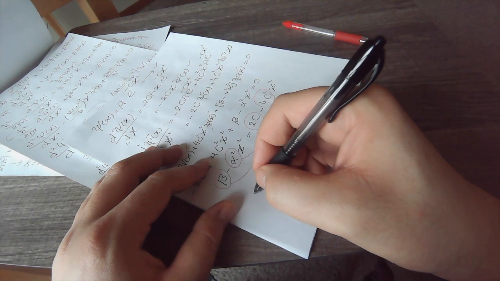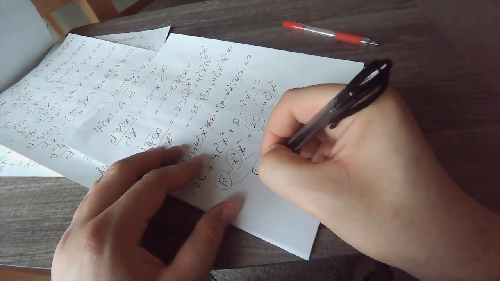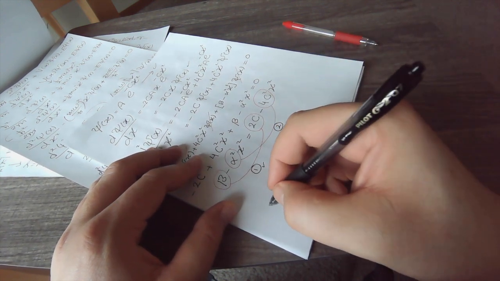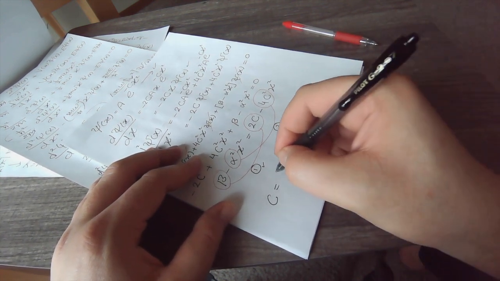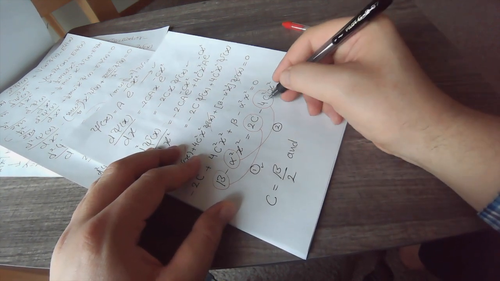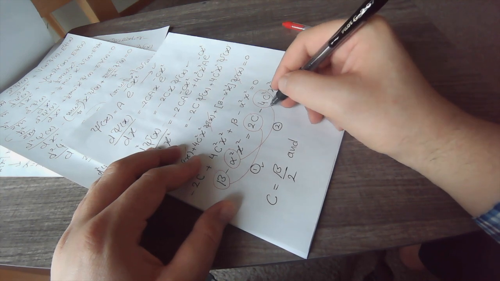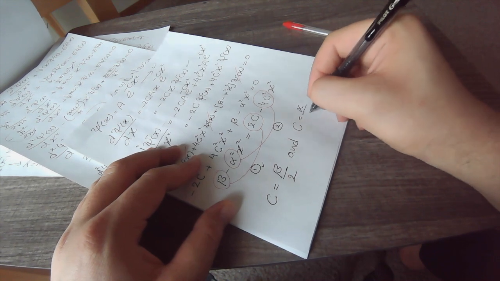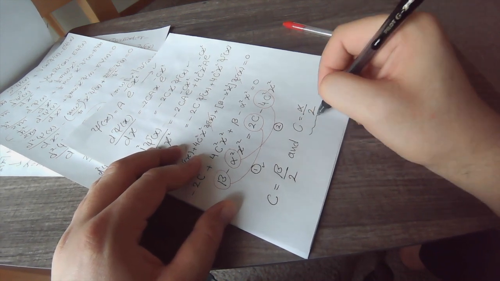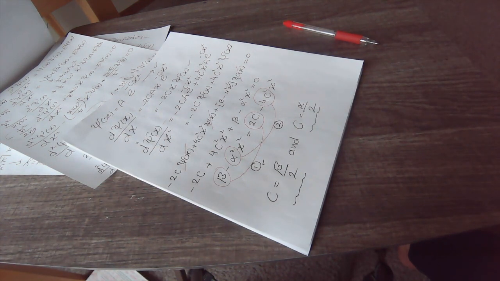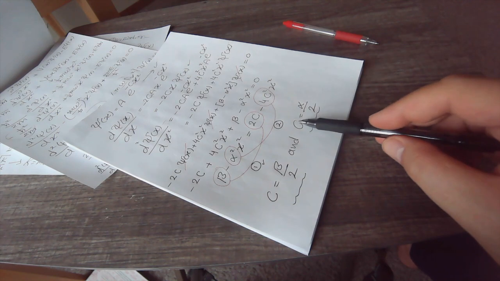So now we can do the following, guys. This is relation number 1, and this is relation number 2. From relation number 1, we can see that c is equal to beta over 2, and from relation number 2, we can see that c is equal to alpha over 2. So two different values for c, but they are equal.